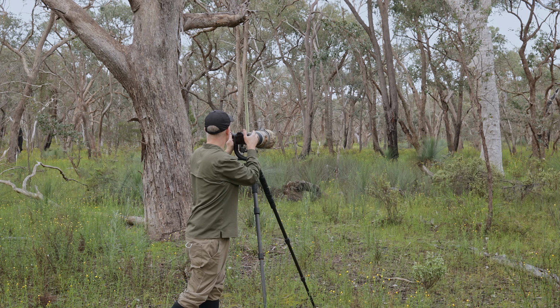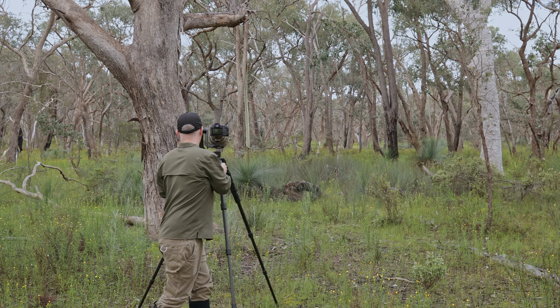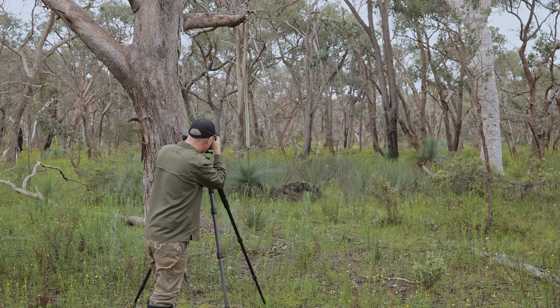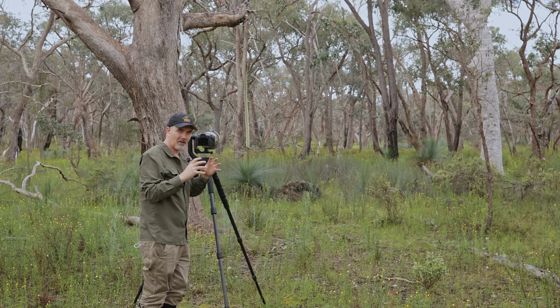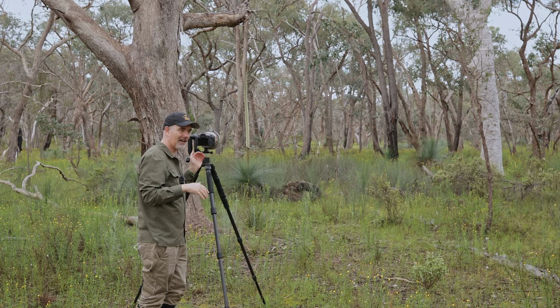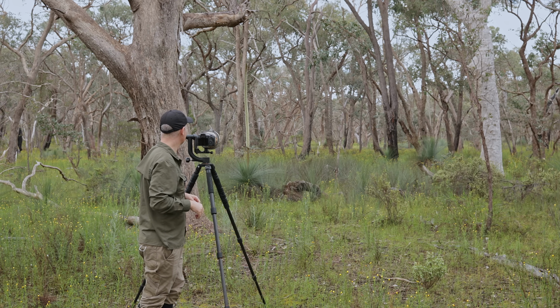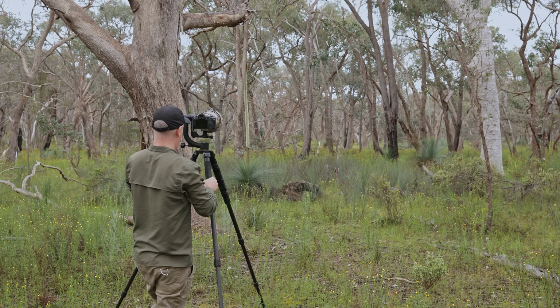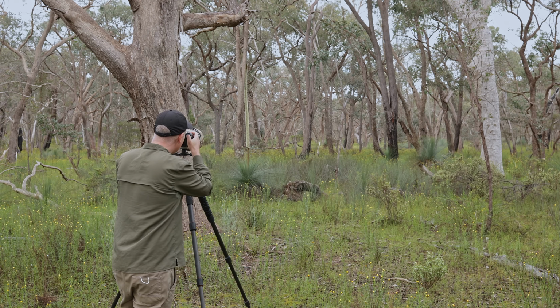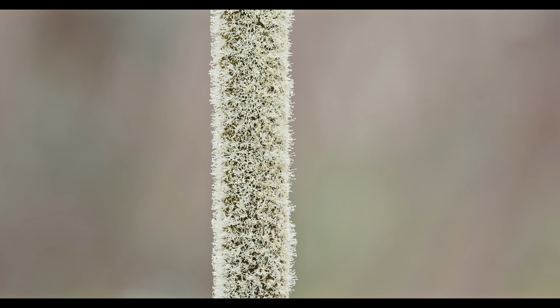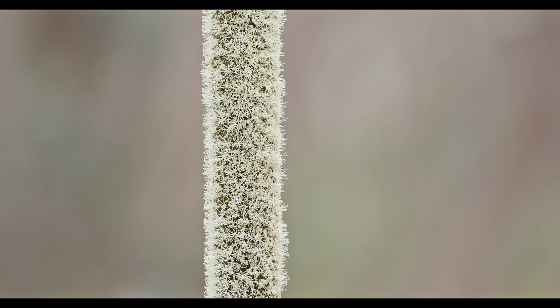I'll just quickly check to make sure I'm not too close and just think about my background. What I'm hoping to get is actually quite a lot of detail today, and if I can get a bird flying with this lens, would be top. So I'll come back a little bit more. All right, so that's the sort of framing that we've got. Hopefully that should be more than enough.